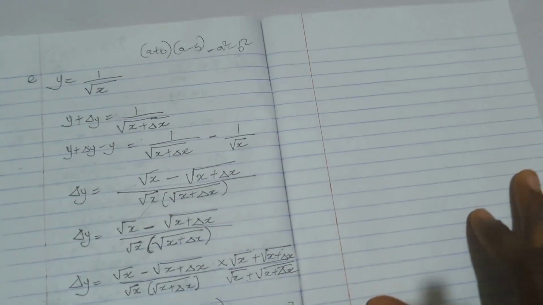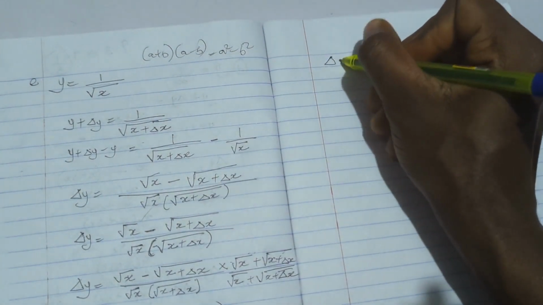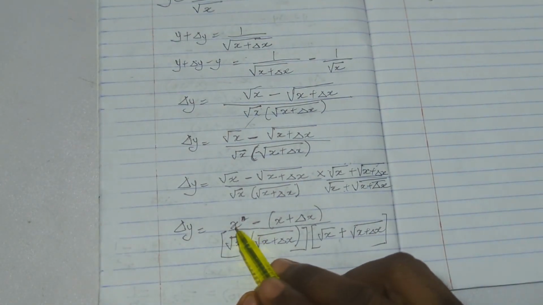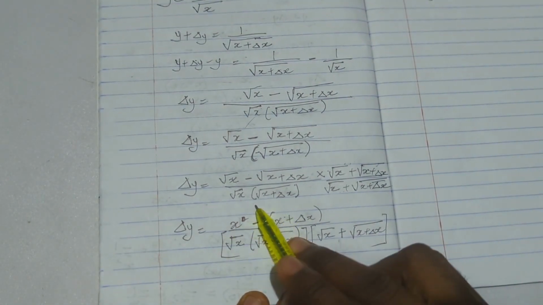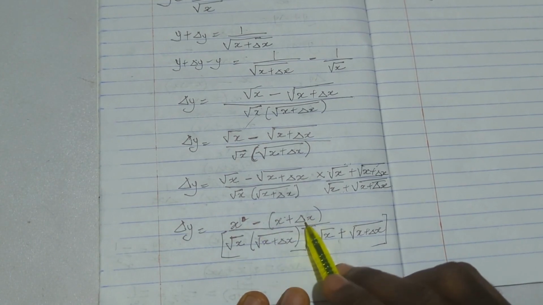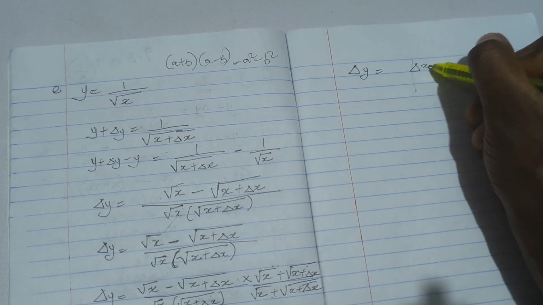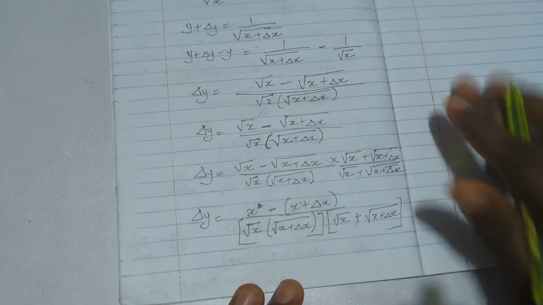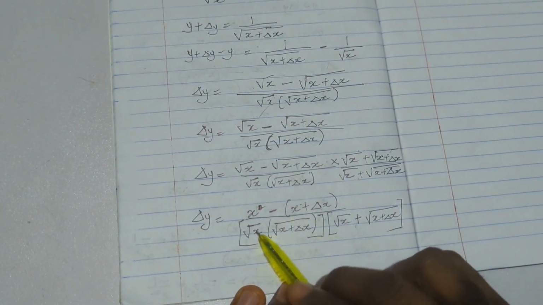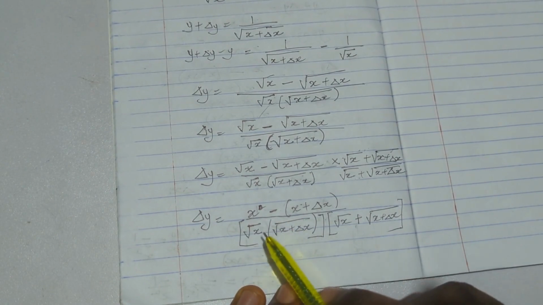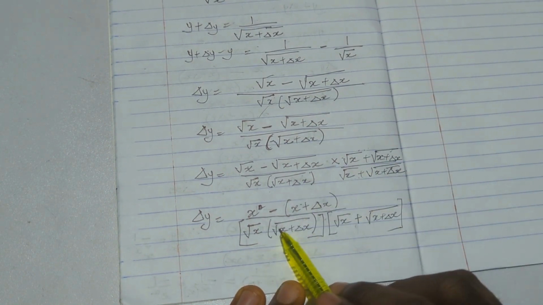So now if you go on, your delta y equals, now, if you look from here and subtract, x minus x is 0, right? So we are left with delta x from the numerator. The part I'm really concerned about, I want us to treat the left side of the equation first of all. So when we want to multiply this, we are left with root x times this.